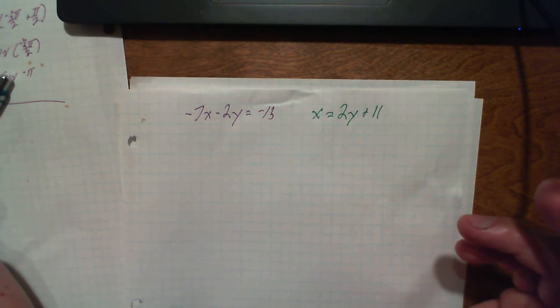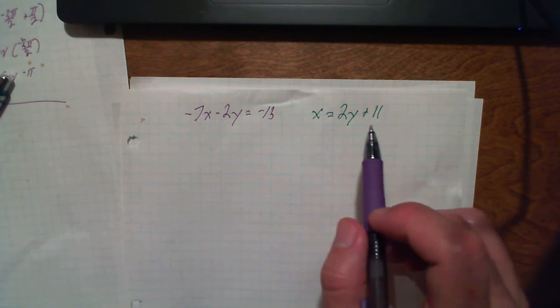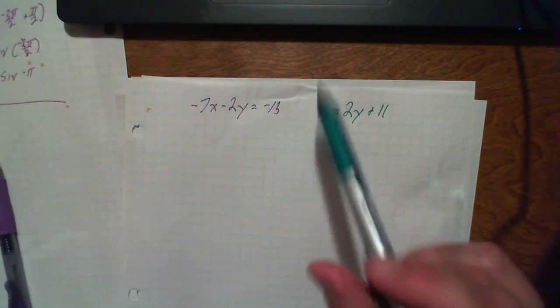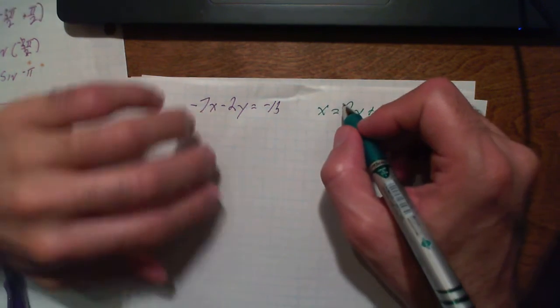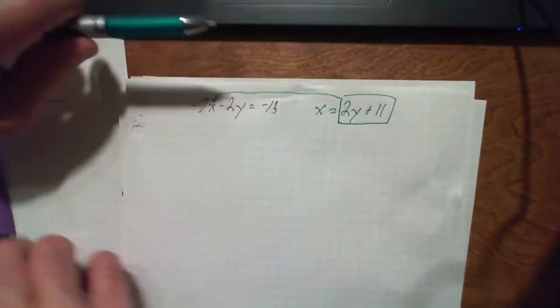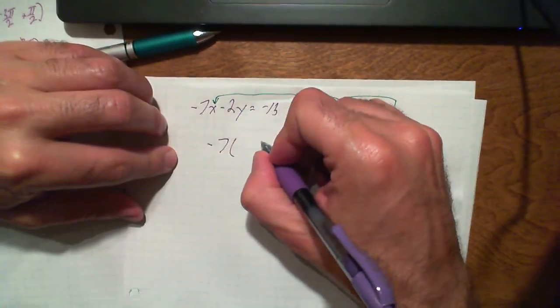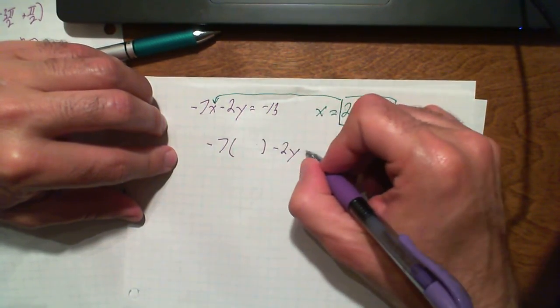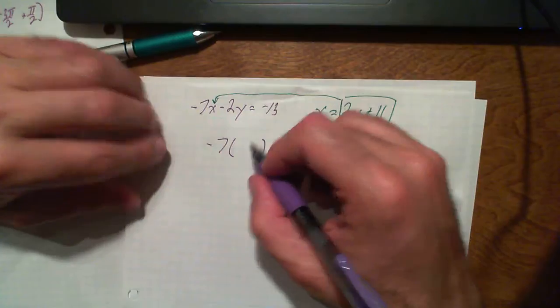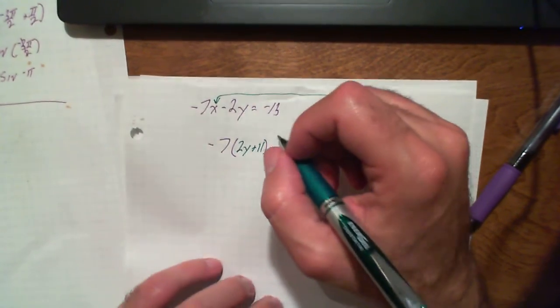What do I want you to do? Solve the system of equations using substitution. Now you can pause it and solve it. Okay, now that you're done, look here. X is equal to 2y plus 11. So here's my 2y plus 11. I want to plug that into my x right there, right? So I can rewrite this as negative 7 instead of x. What is x equal to? 2y plus 11.